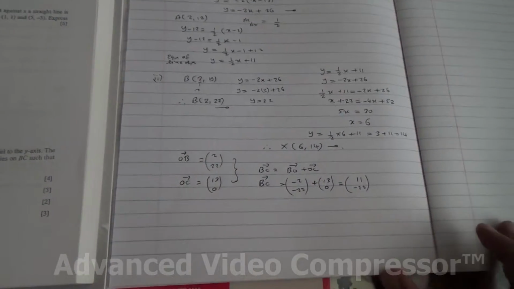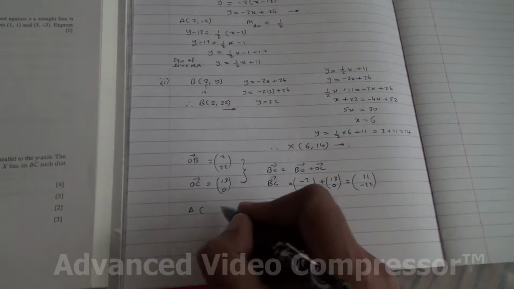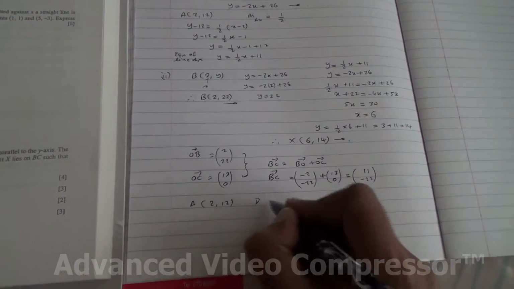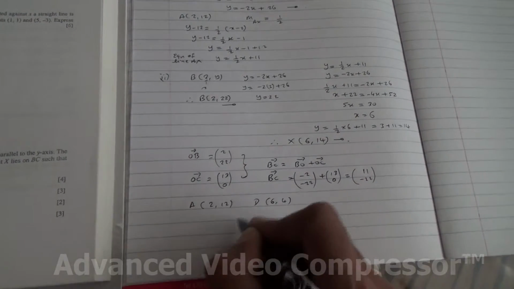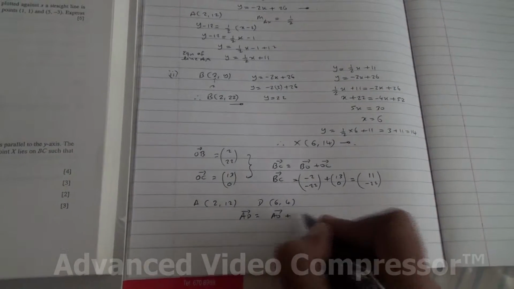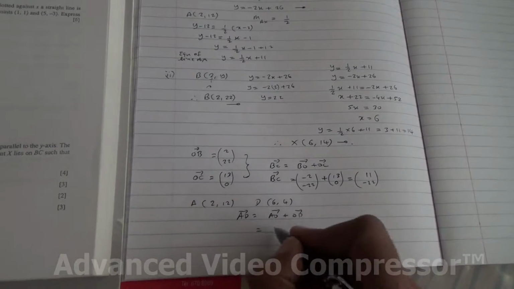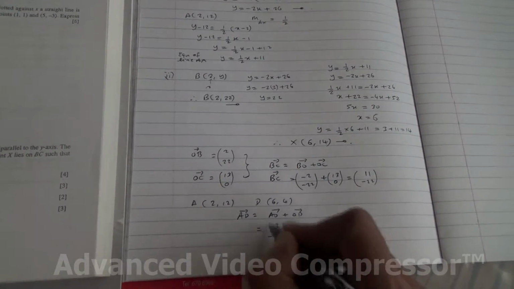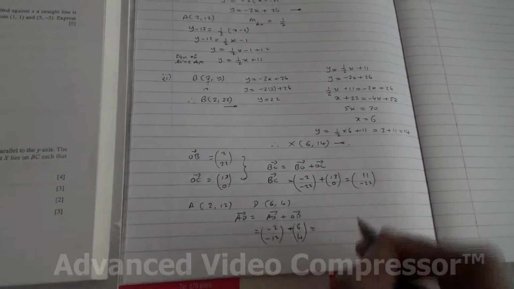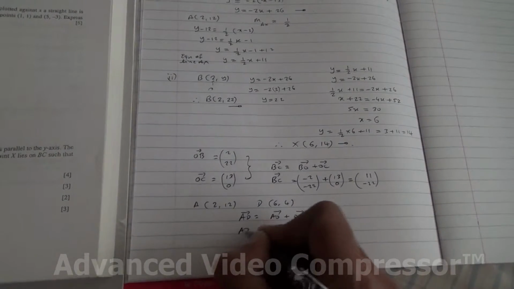Now, we can find the vector AD. We know that the coordinates of A was (2, 12) as given in the question, and D is (6, 4). Therefore, the vector AD is going to be AO plus OD. And what is AO? (2, 12) is going to be (-2, -12) plus OD. OD is (6, 4). Add up, you're going to get (4, -8). So that's the vector AD.